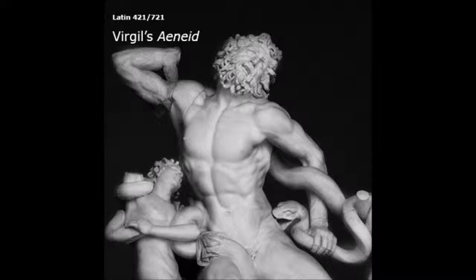The idea that Aeneas was the ancestor of the Roman race has its origins in the Iliad itself, in a scene where Poseidon prophesies that Aeneas will survive the sack of Troy and will found a new city elsewhere. Now, in the Iliad, that's a very vague prophecy. That's about all Poseidon says. He says that Achilles can't kill Aeneas because Aeneas is destined to survive and found another city elsewhere.